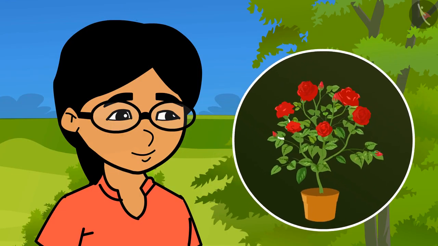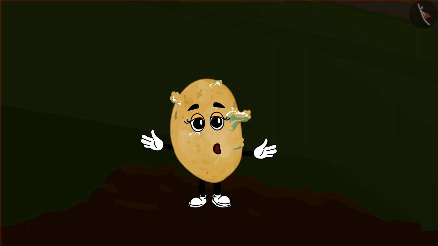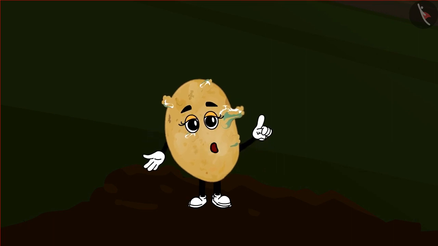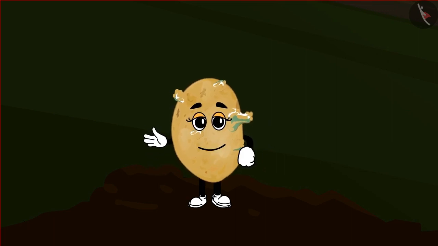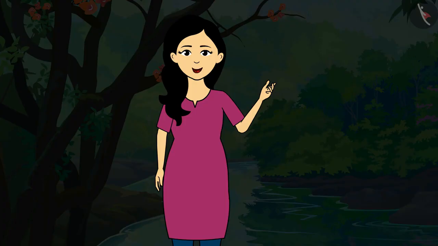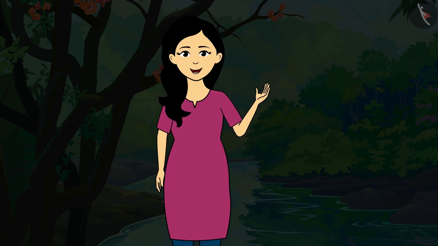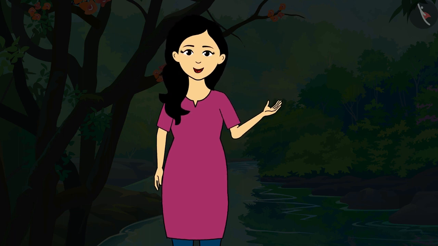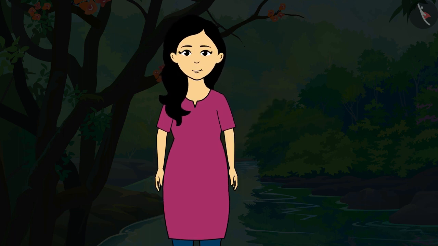This is like the rose plant we saw, isn't it? Children, there are a few eye-like structures on me. After a few weeks, these grow into new plants. Besides potato, onion, ginger and turmeric also reproduce asexually through vegetative propagation.